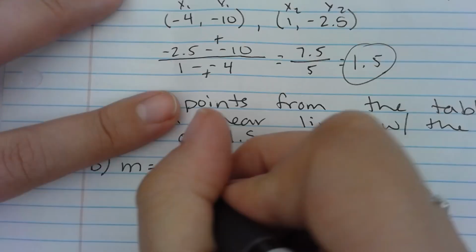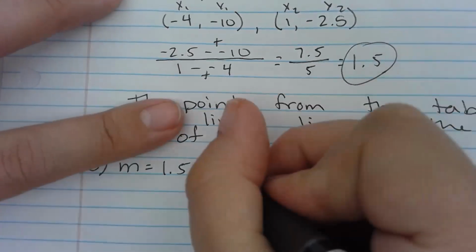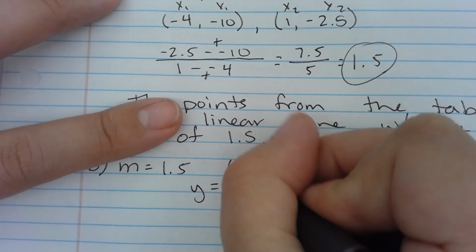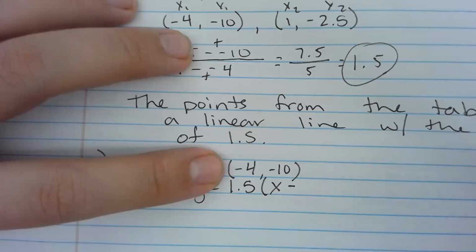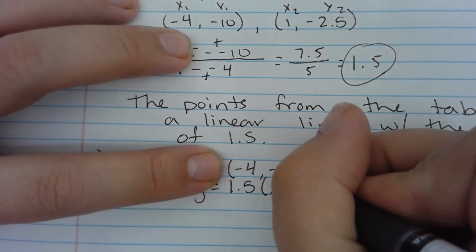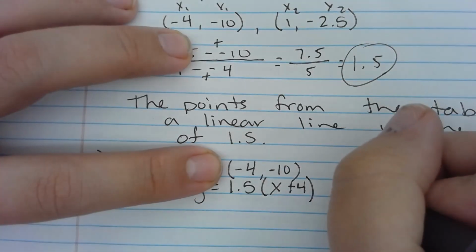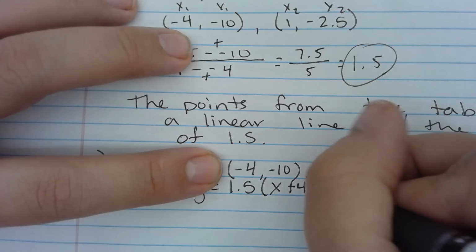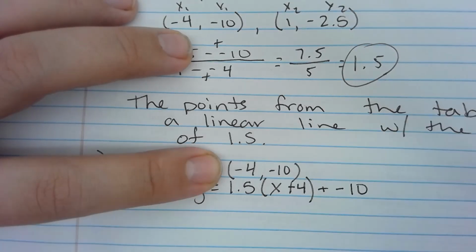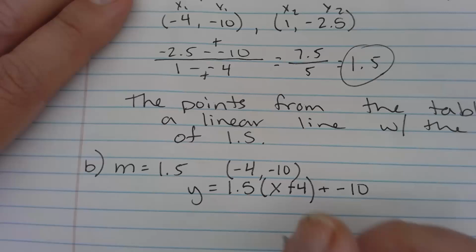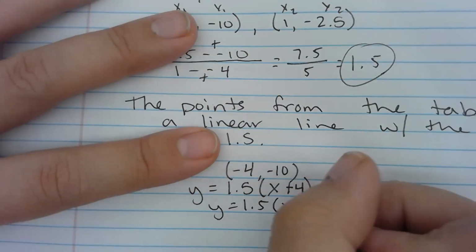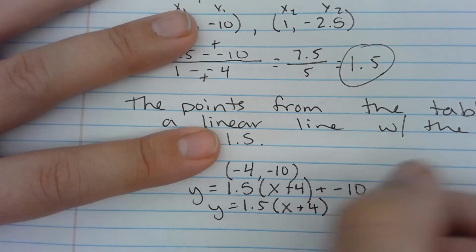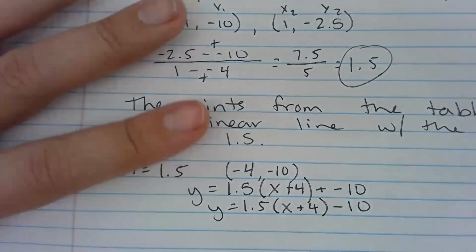It's going to be y equals our slope, parentheses x minus a negative 4, which would be plus 4. And then we would add our y. In this case, it's a negative. So really, it would be y equals 1.5 times (x plus 4) minus 10.